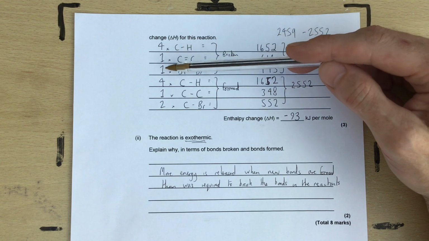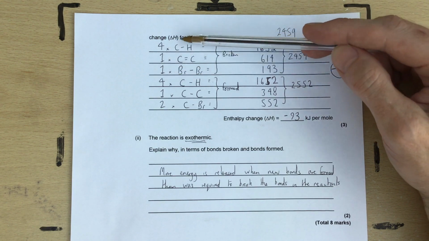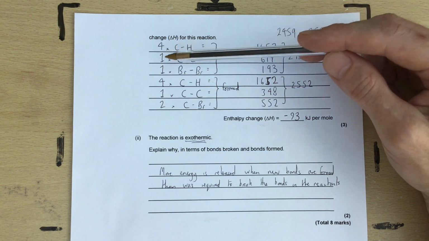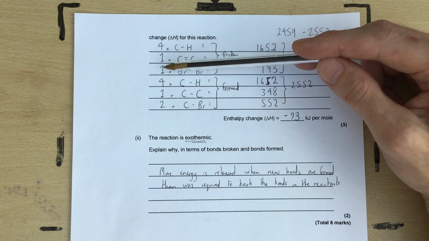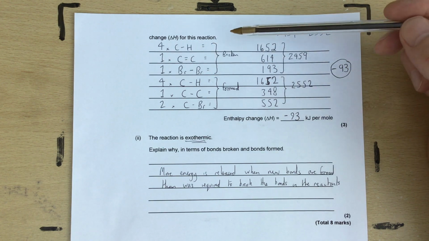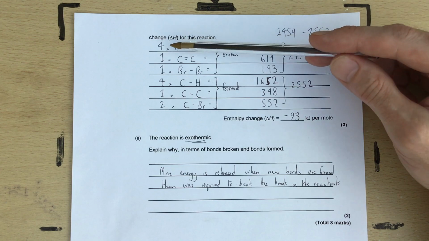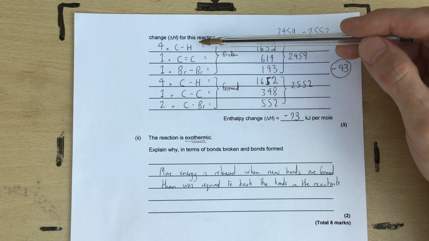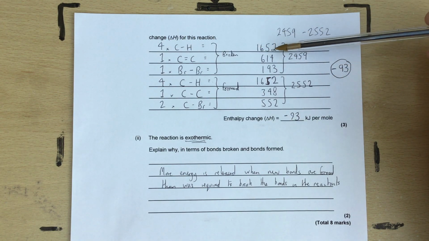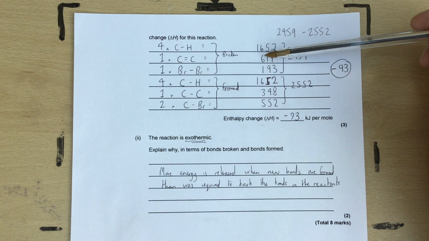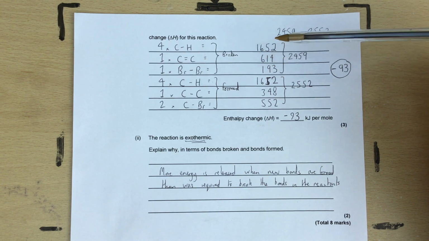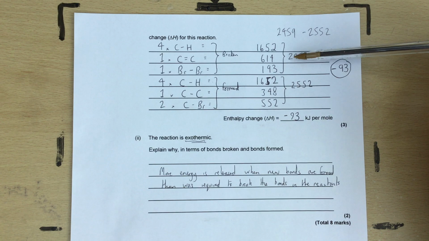So that is a list of the bonds that are in the reactants. There's your 4 carbon-hydrogen, your 1 carbon-carbon double, and your 1 bromine-bromine single. Now, if you times out the energies for them, 4 times the energy for a carbon-hydrogen bond gives you 1652, and for the rest it's just one bond. So you've got your 614, your 193. You add those up, you get 2459.